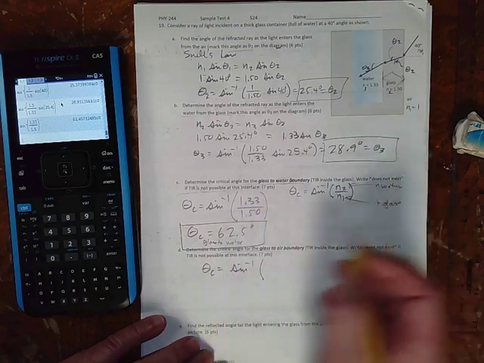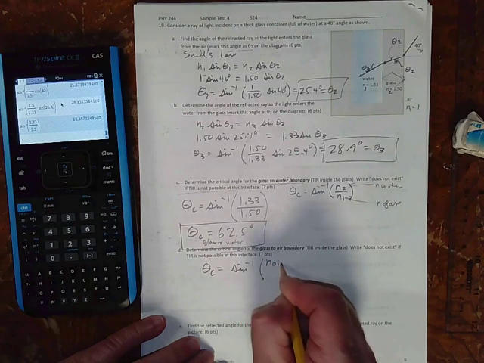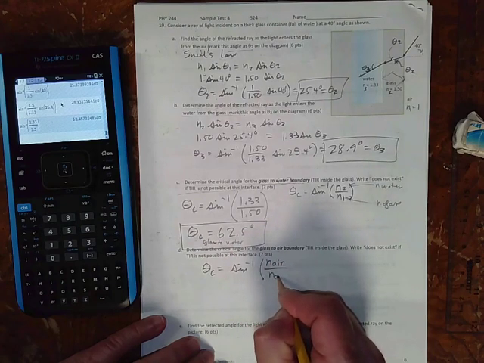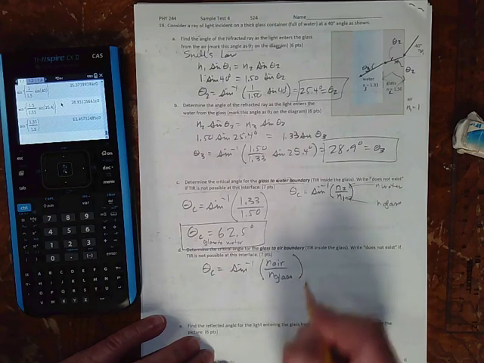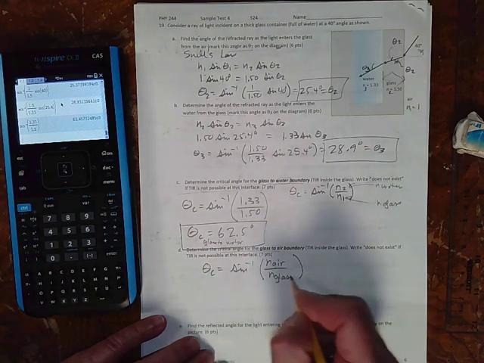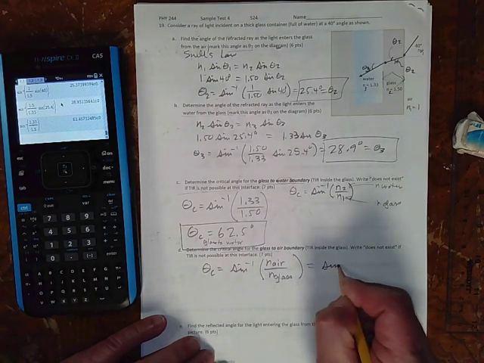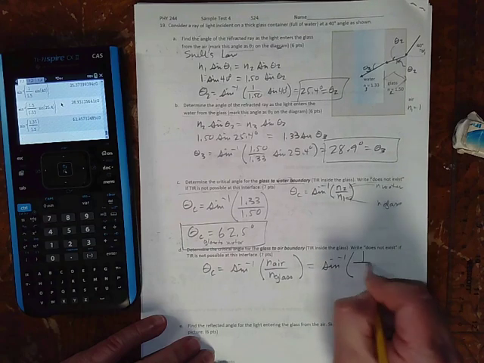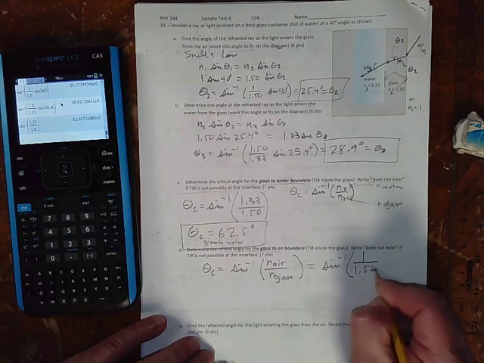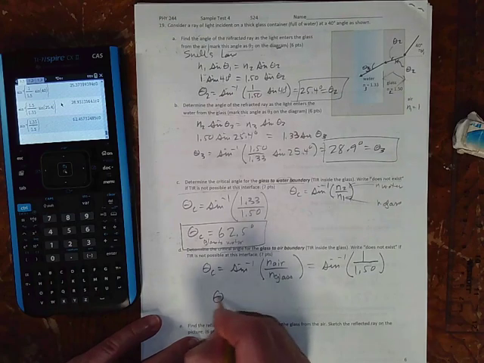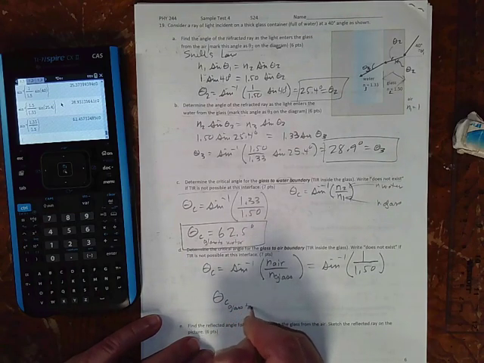Again, it's going into air now, so we put n air on top and n glass, where the reflections are happening, on the bottom. So inverse sine of n for air is 1, n for glass is 1.50.